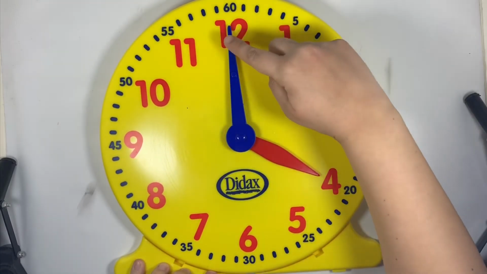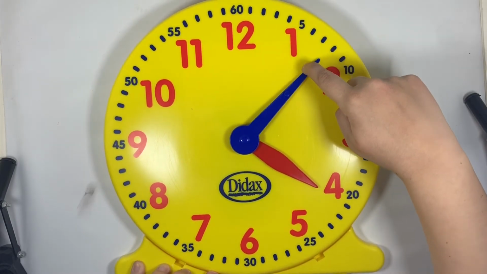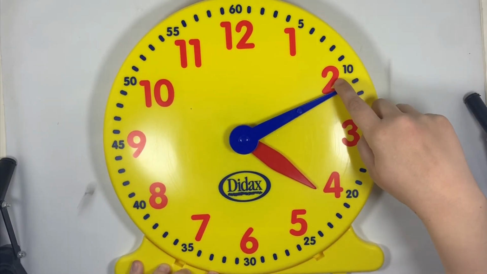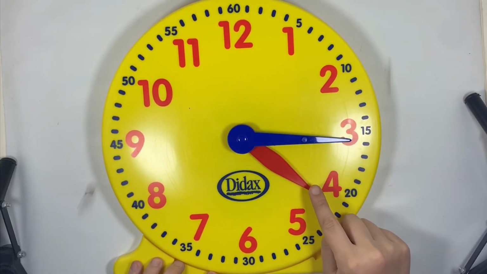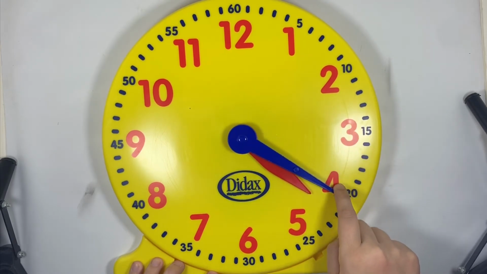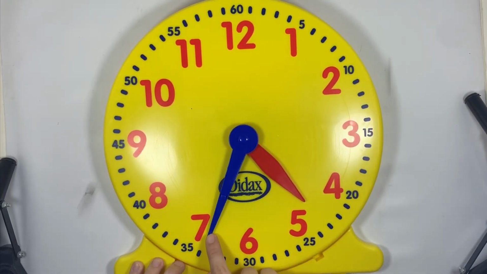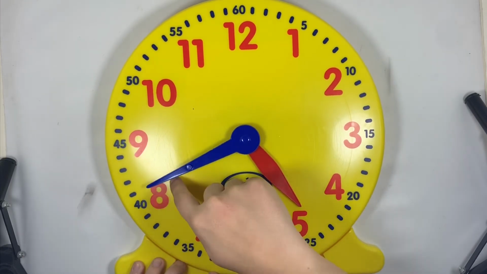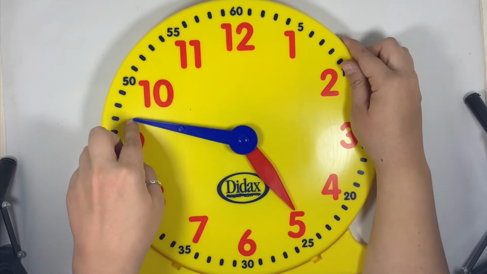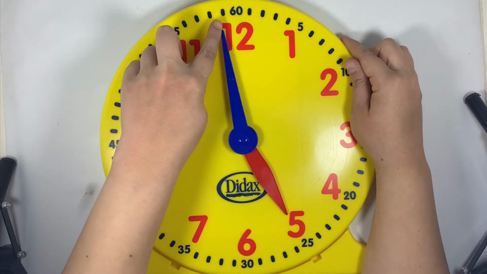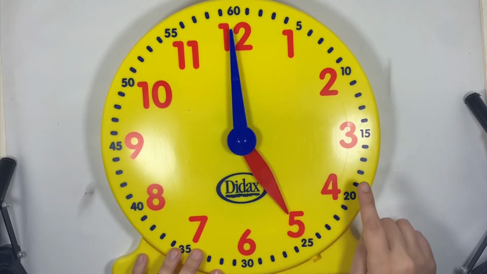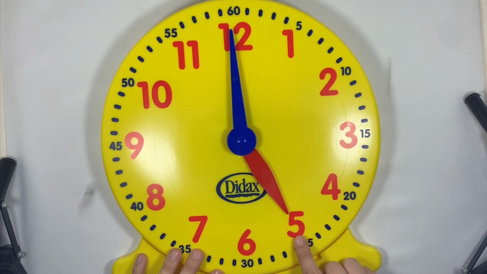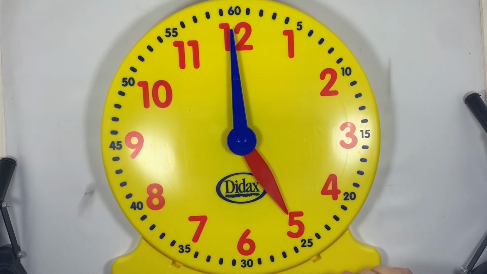And as this big hand moves, you see the little hand starts to move. As the minute hand, which is the blue, moves, the hour hand, which is the red, moves. And it takes the blue hand 60 minutes to move around the clock. But as the blue hand moves around the clock, the red hand only moves one red number.